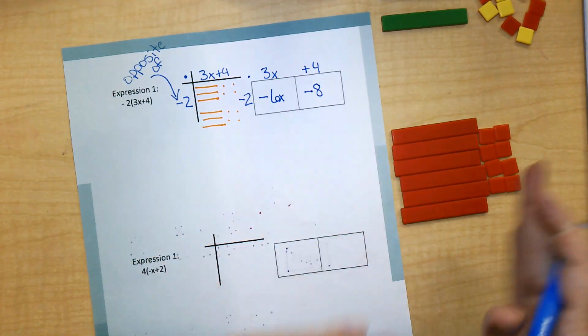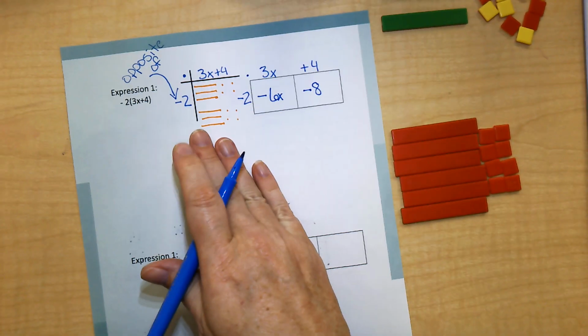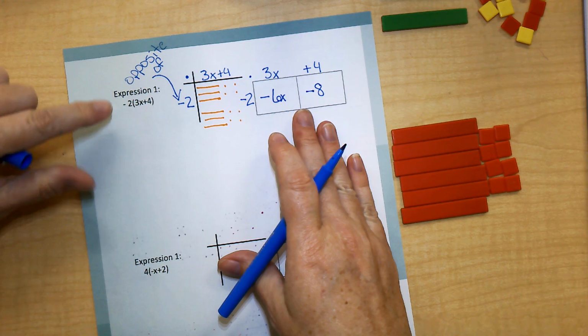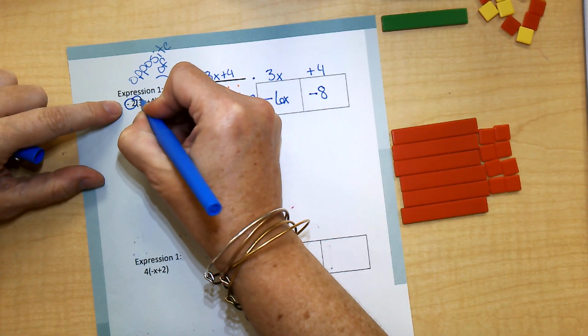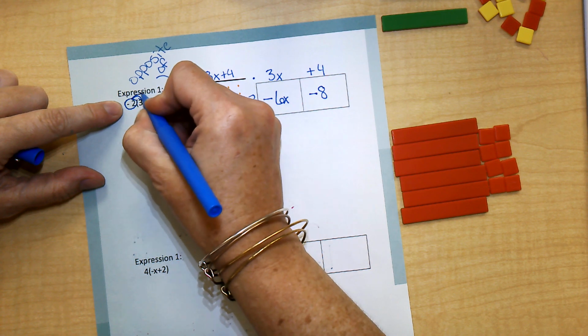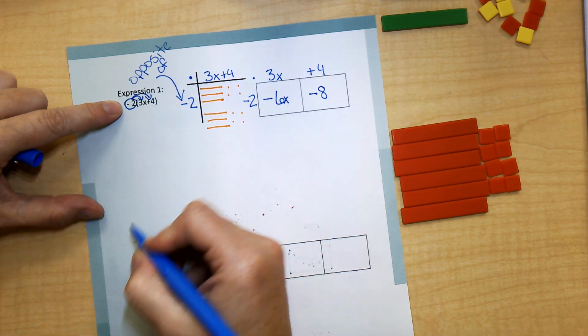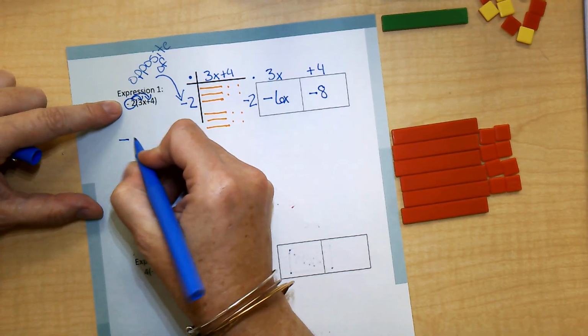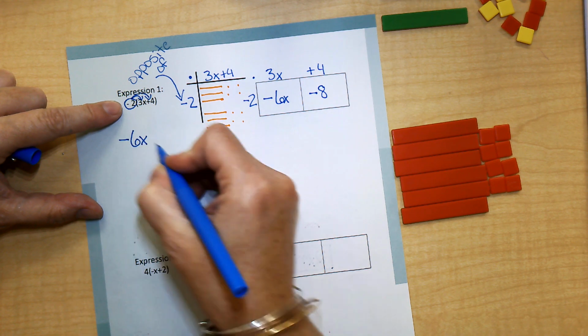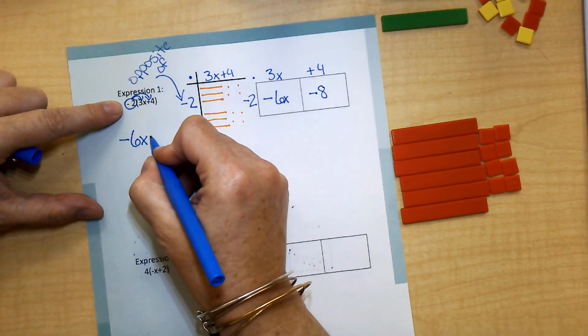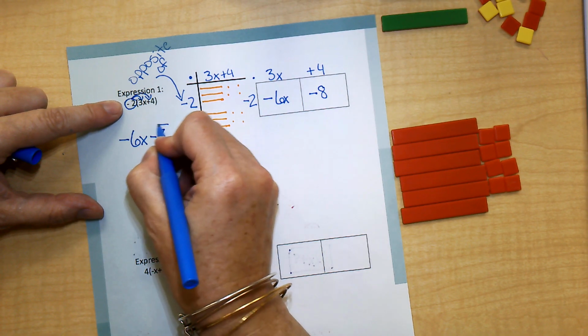So concretely, pictorially, and with our area model, we have shown that when we distribute a minus 2 into both terms inside of our parentheses, the sign changes for everything inside of our parentheses as we multiply through. So it'd be minus 6x minus 8.